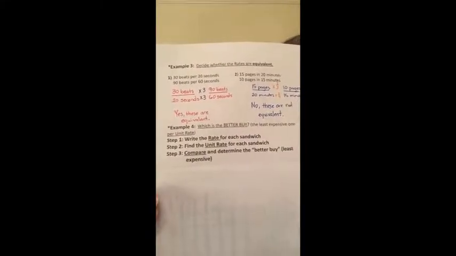So, step 1, we write the rate for each sandwich, then find the unit rate for each sandwich, and compare the better buy, which one costs the least. So for this first one, you can buy 3 sandwiches for $4.95 or 4 sandwiches for $6.72. Which is the better buy?